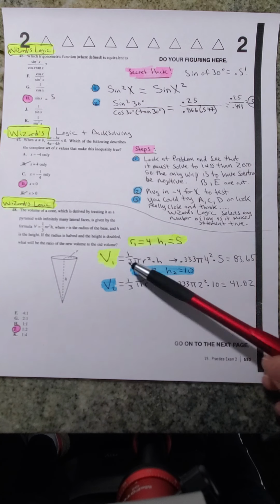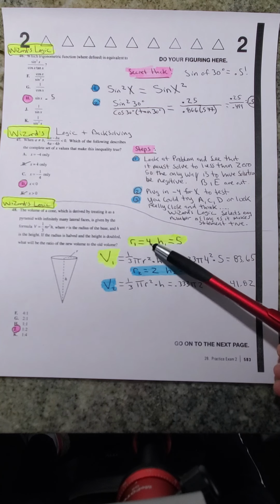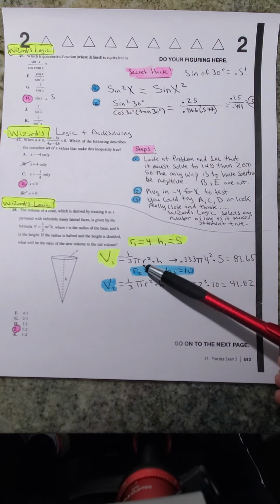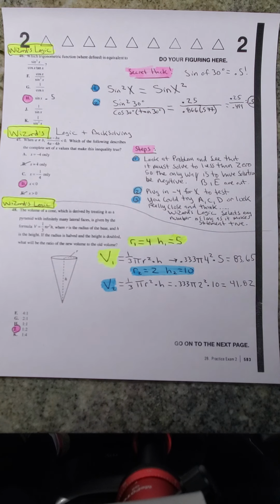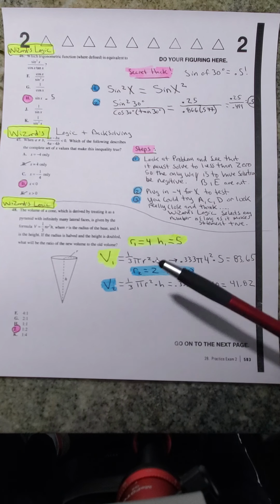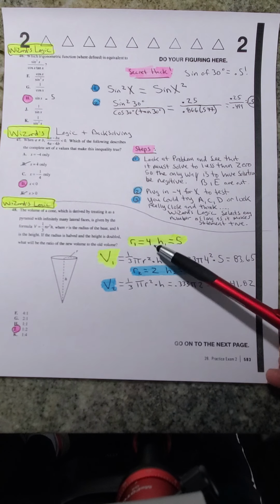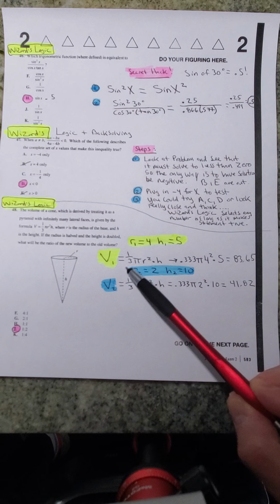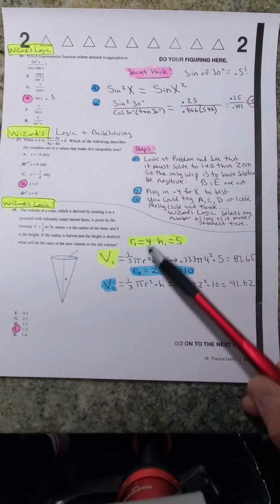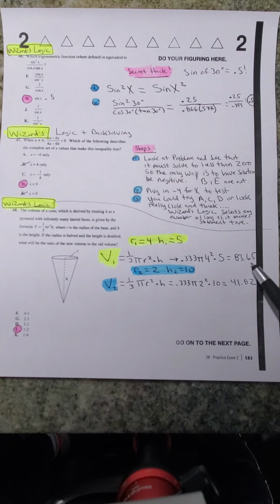Okay, just rewrite the problem. It's 1/3 pi r squared, and then I substituted the r value, 4 times 4, right? Okay, and then here's the height. I just picked 5. You could pick any number you want there, doesn't matter. In this case, V1 has radius 4 and height 5. Calculate that out: 1/3 pi 4 squared times 5 calculates out to 83.65.